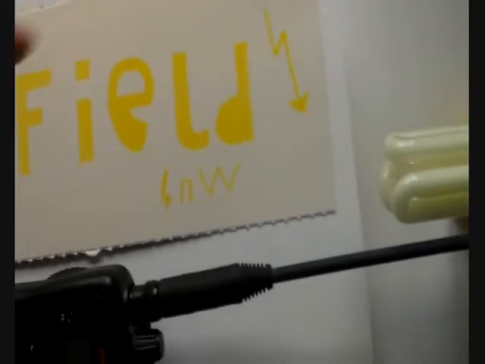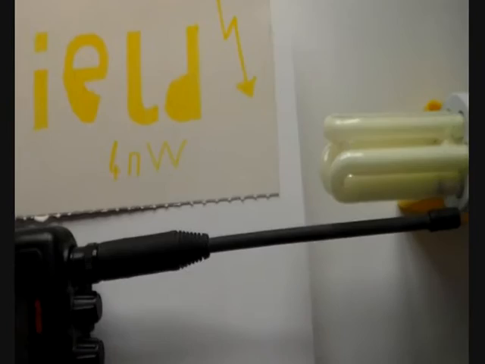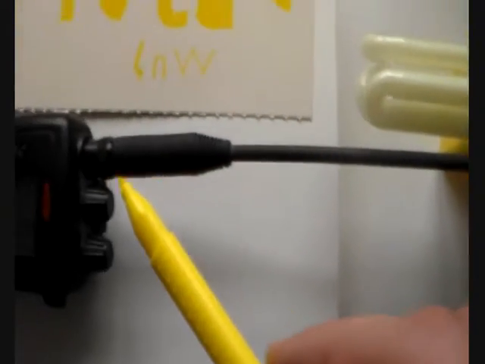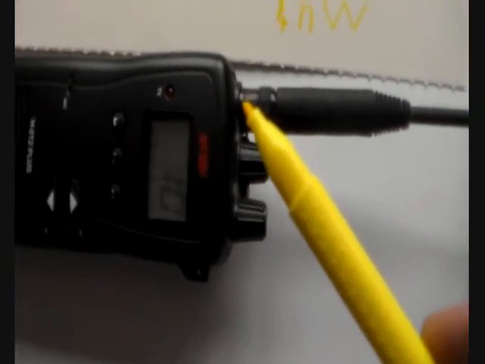In this video I'm going to show the E field. E field means electrical field, and as you can see by this flash I've drawn, I mean electrical. Electrical field means that if you have a transmitter like the CB radio here and an antenna, the antenna is generating an electrical field. I will show you that.